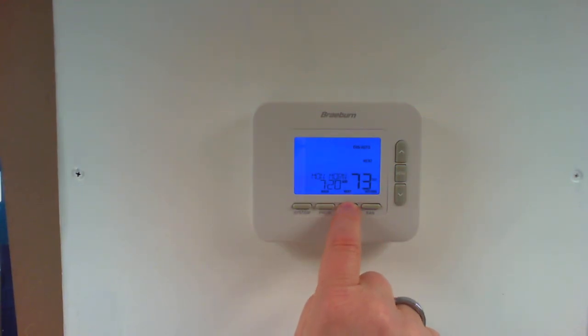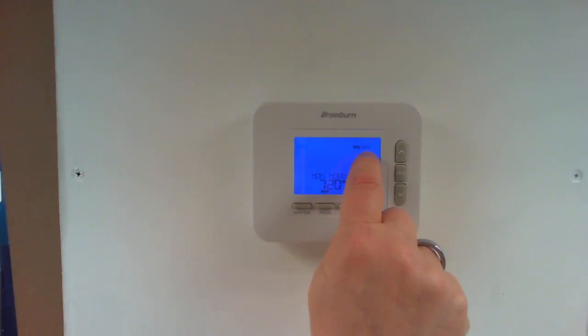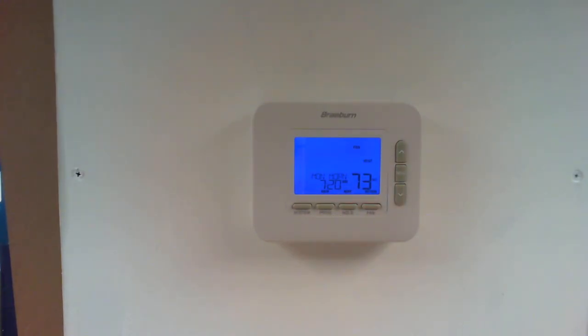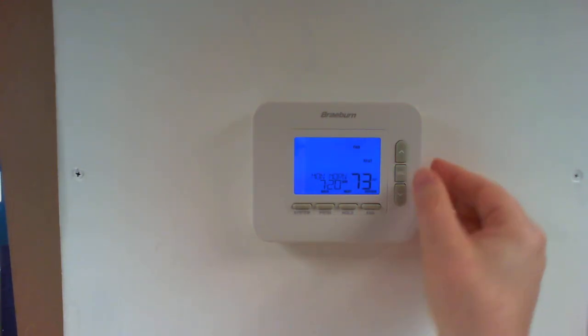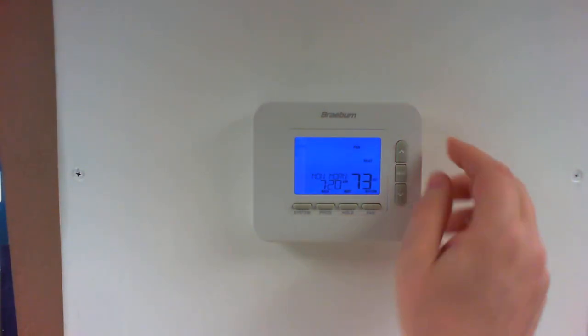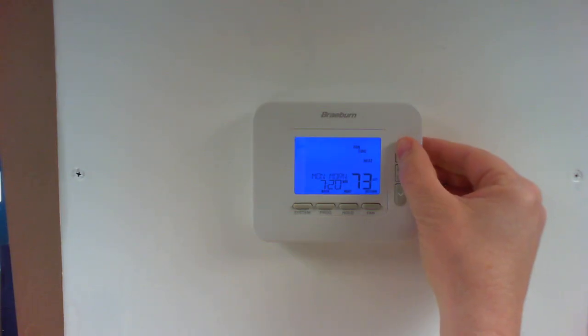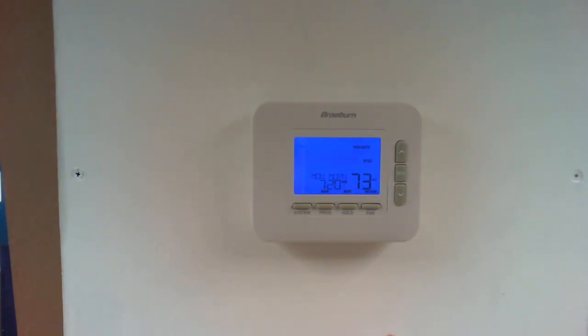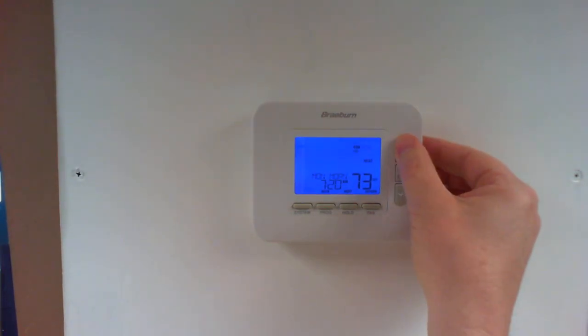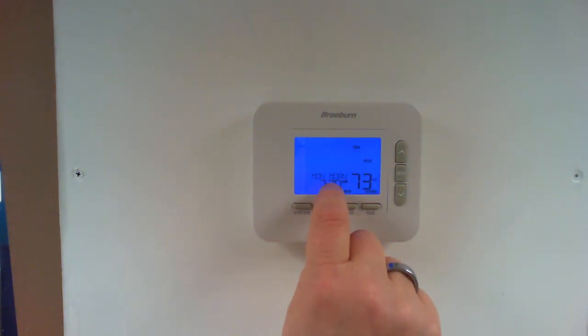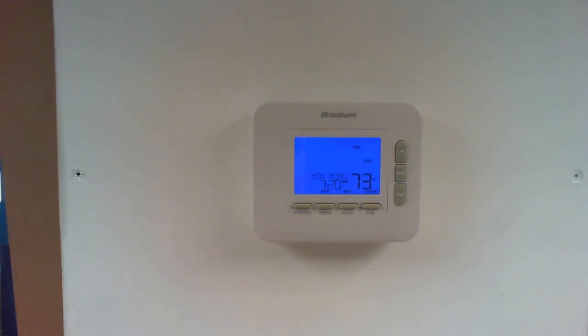Press next again, and your fan mode will start blinking. Typically, most people are going to leave that set to auto, but if you use the up and down, you could set the fan mode to on, or circulate, or auto. So that means if we set it to on, when the morning program executes, your fan is going to stay on constantly, whether or not there's a call for heat.